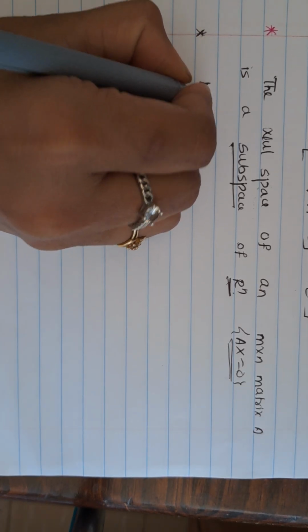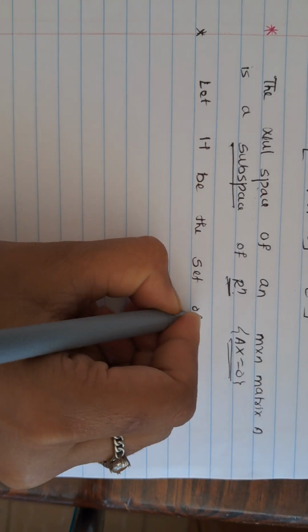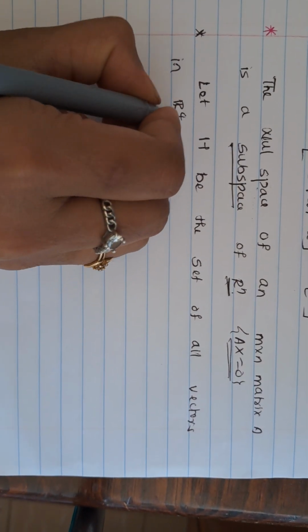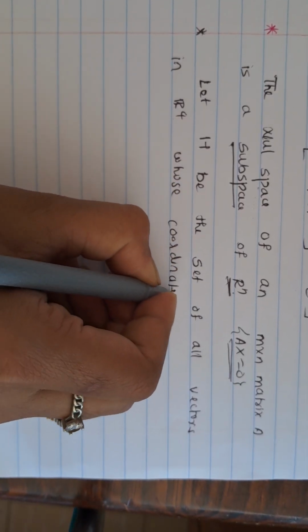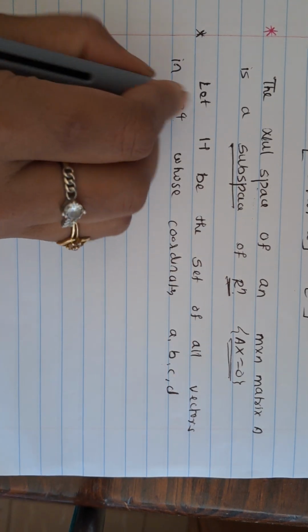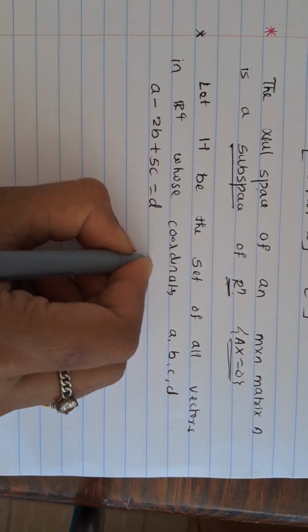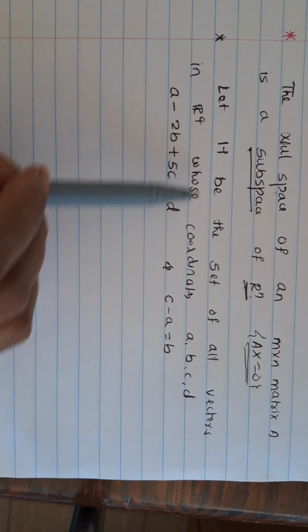Let me understand with one example. Let H be the set of all vectors in R4 whose coordinates are A, B, C, D, that satisfy the equation A minus 2B plus 5C equal to D, and C minus A equal to B. Okay, so this is given. Show that H is a subspace of R4.